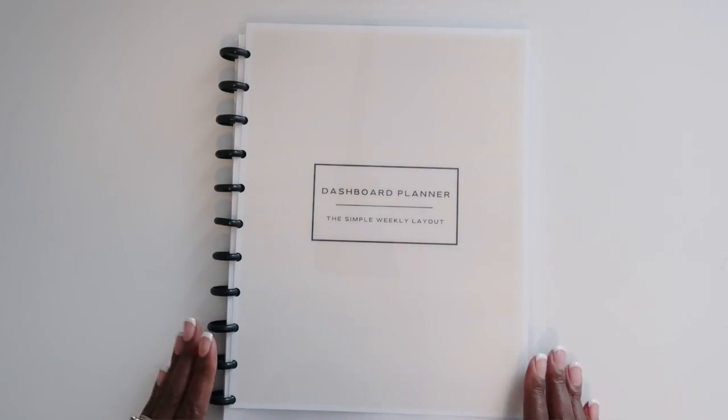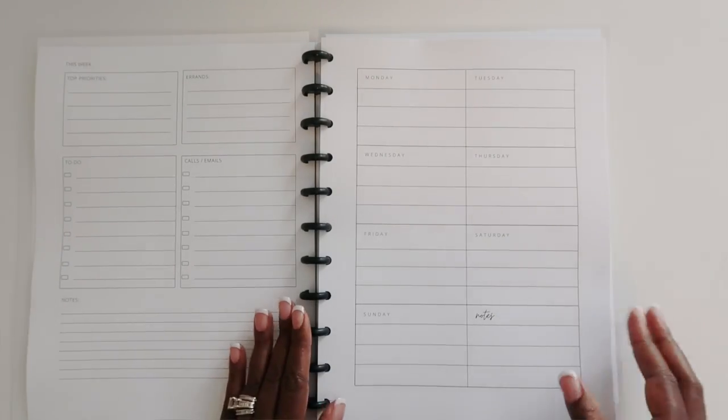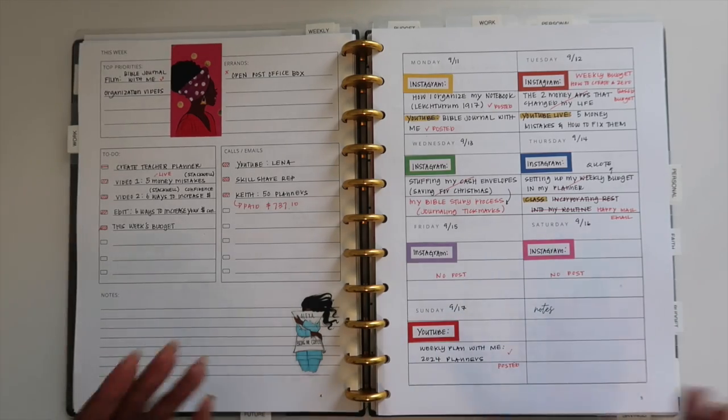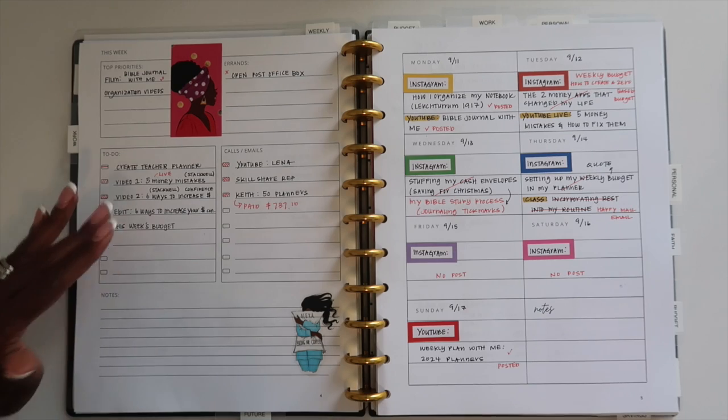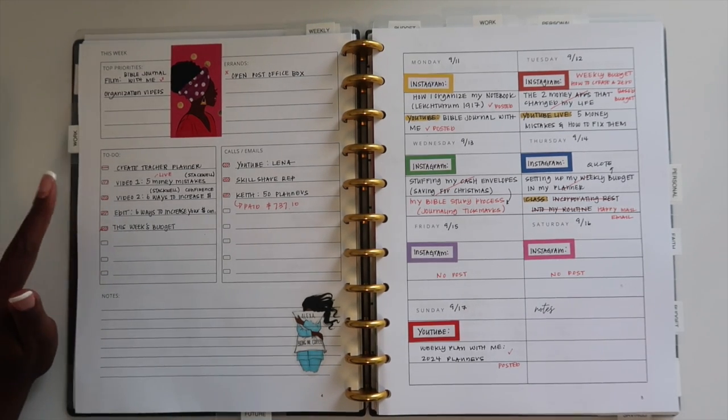My third planner is my work planner. This is a dashboard planner that I use in order to help me with client meetings, projects, deadlines, social media, and anything else that is work related. I am constantly in this planner as an entrepreneur and coach because I can get easily distracted, especially because I work from home. So having this planner in front of me constantly reminds me of the different things that I need to get done and when I need to get them done, so that I make sure that I stay on track.